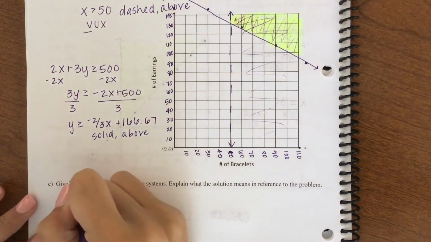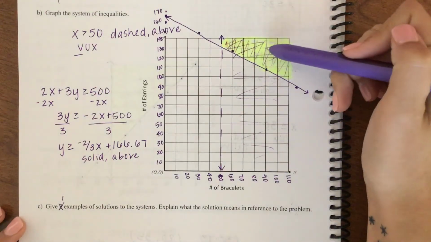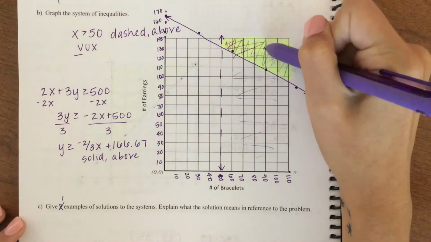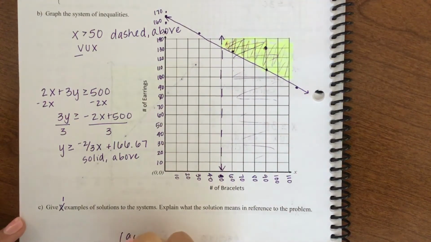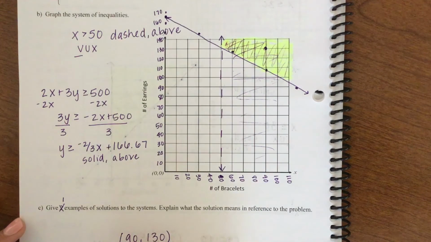So give 2 examples. We're just going to give one. An example would be 90, 130. This means that she needs to sell 90 bracelets, which is more than 50, so it works, and 130 earrings.